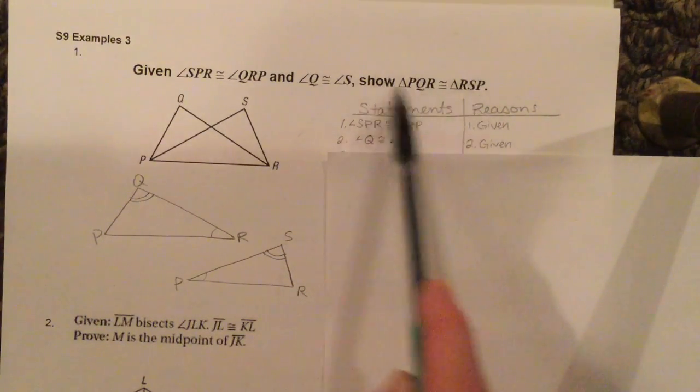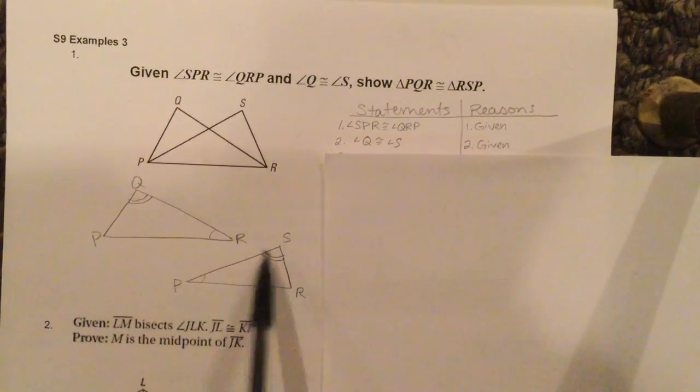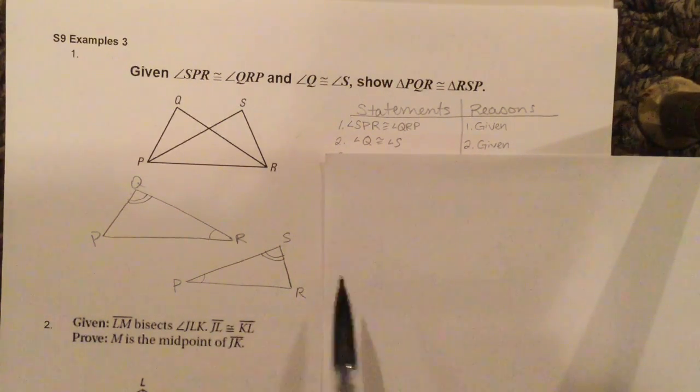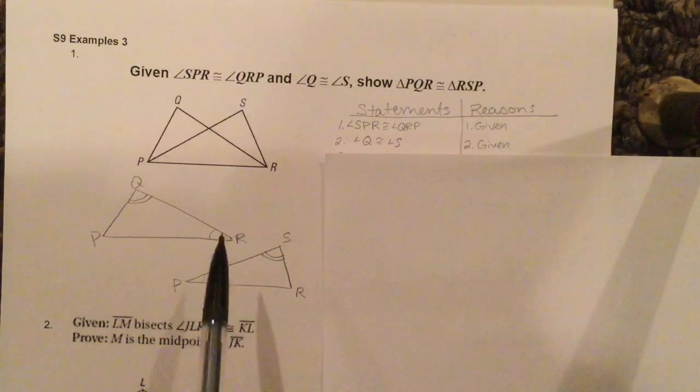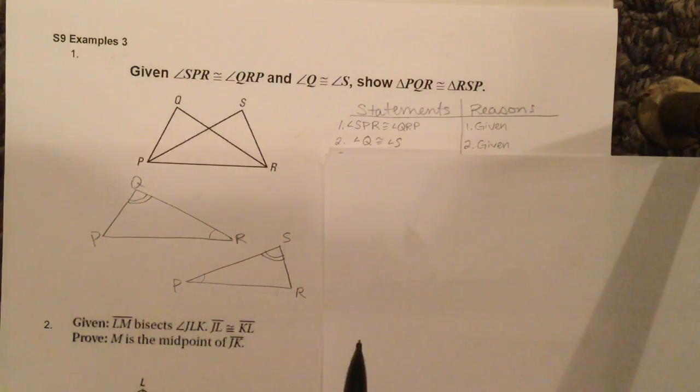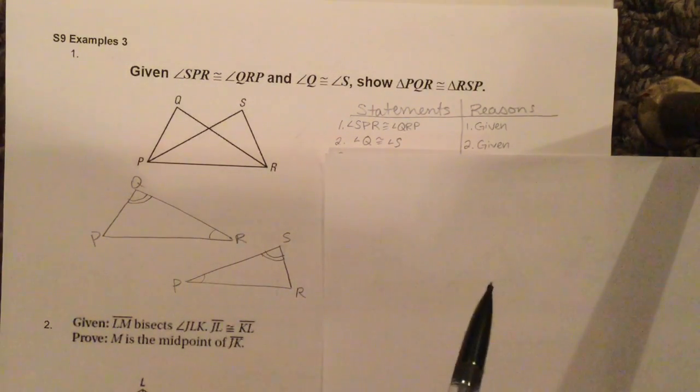Okay, so I used all my givens. All I see right now, I'm going to try to find a triangle shortcut to prove this. All I see right now for each triangle is angle, angle. Okay, angle, angle. If we were to flip this triangle the other way, then you could see how Q and S line up, this angle R and this angle P line up. Okay, so we need another thing.